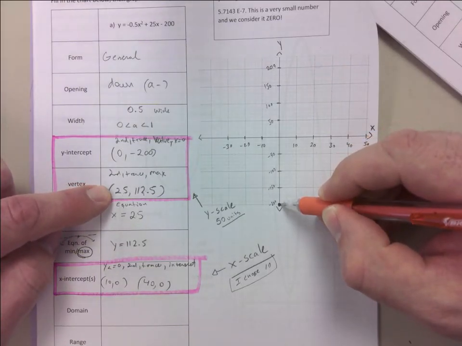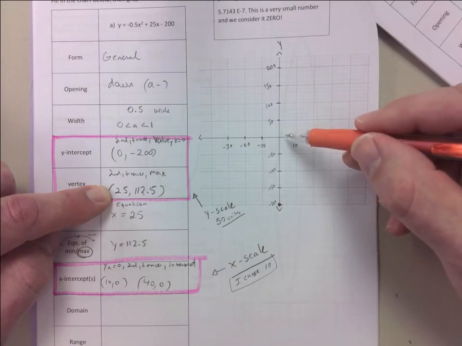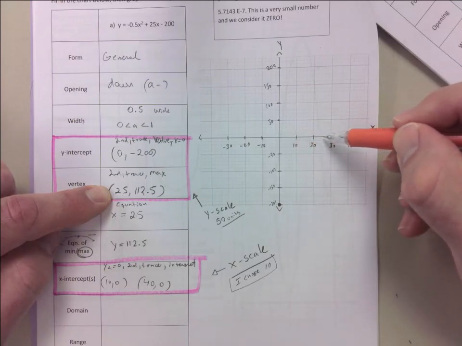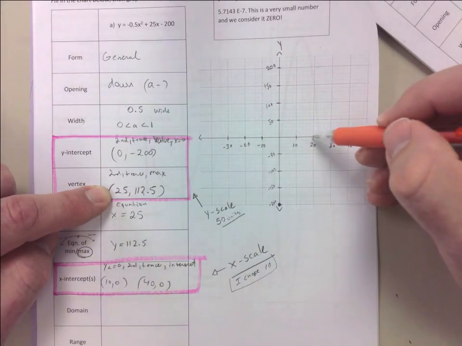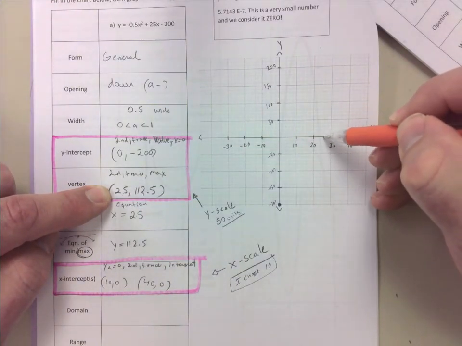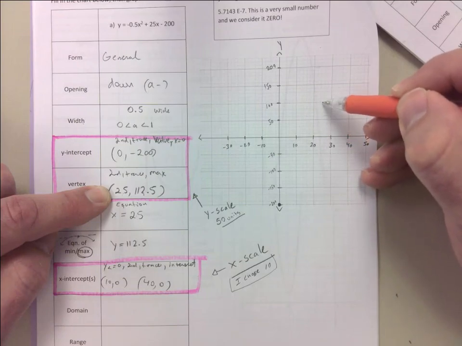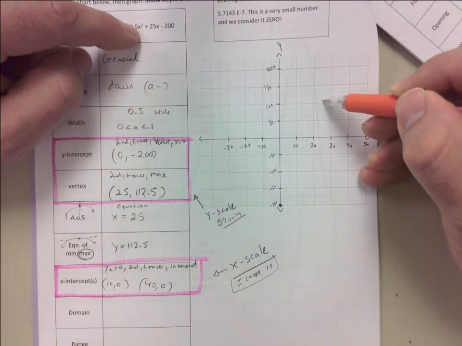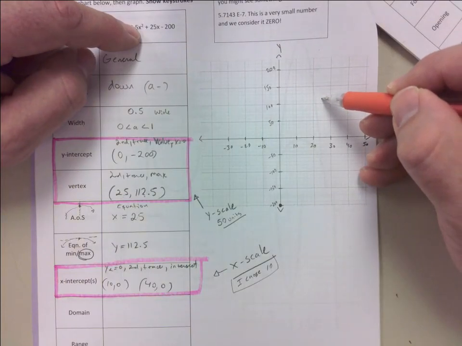25, 112.5. Where's 25 at? If this is the x value, 25 is somewhere between 20 and 30, and I'm going up to 112.5, which is right about there.